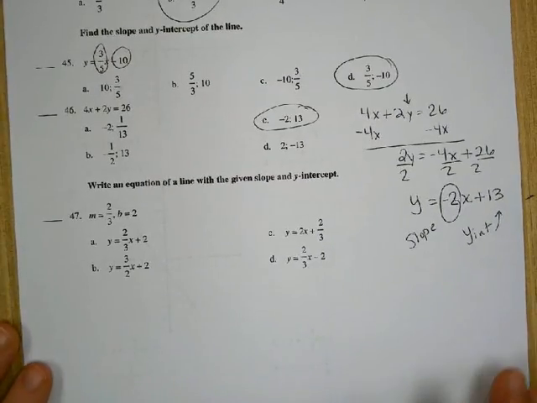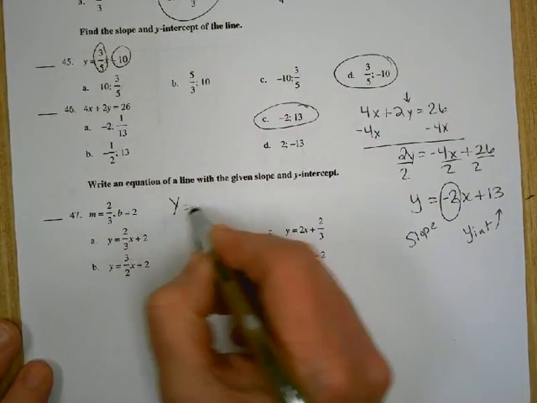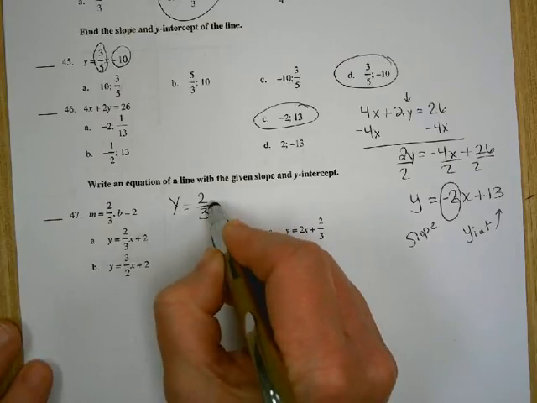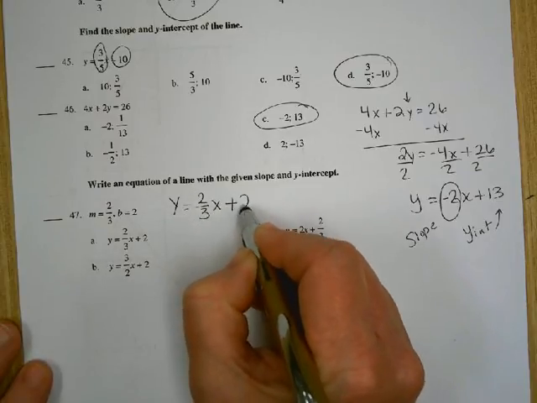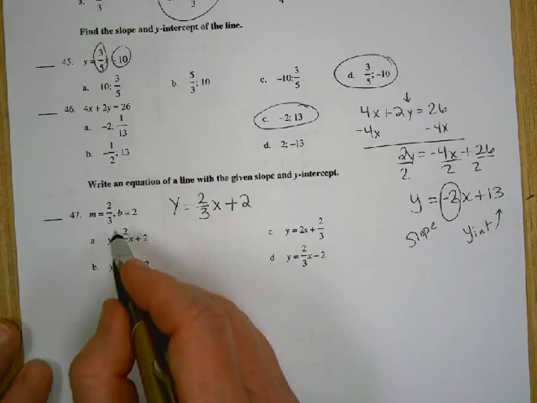47, put your values in your equation. y equals 2/3 x plus 2. 47's answer is A.